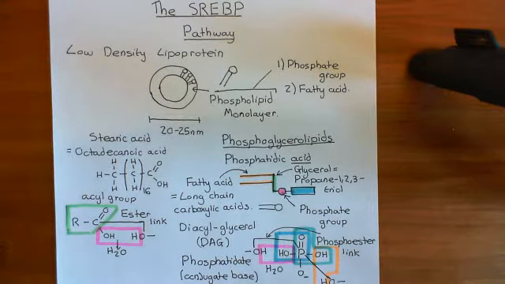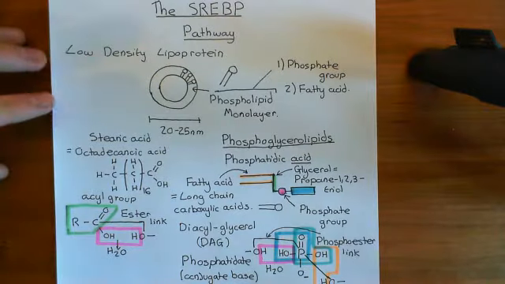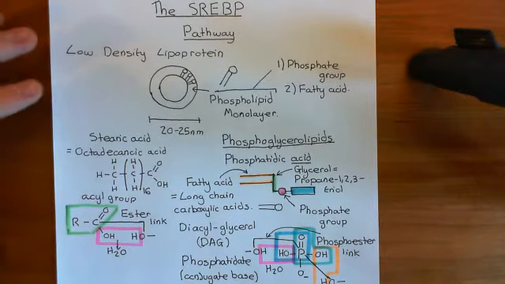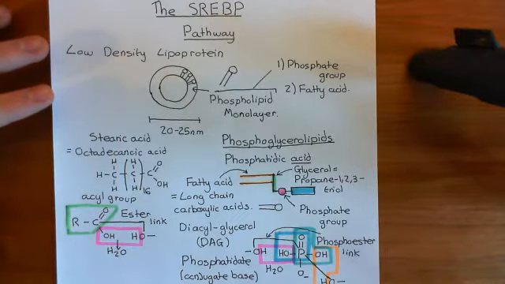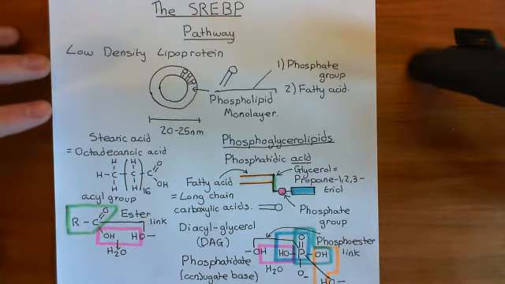Okay, so welcome back to this next video in which we are discussing the SREBP pathway. We're just in the process of discussing how cells can get a supply of cholesterol, and one of the key ways that they can get a supply of cholesterol is via the absorption of low-density lipoprotein particles. So we're just in the process of discussing the structure of a low-density lipoprotein particle.